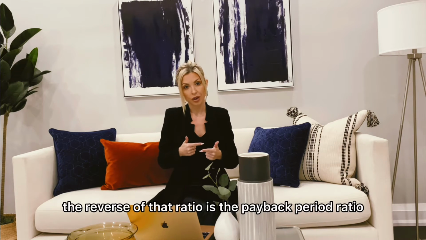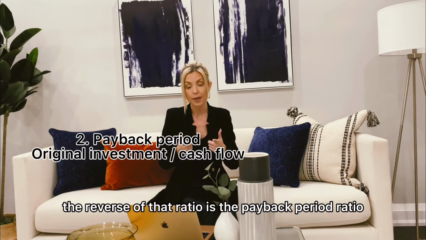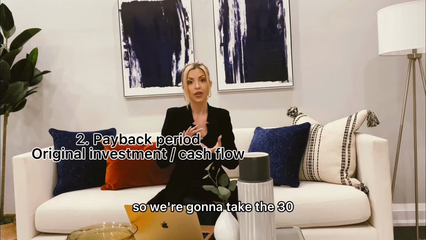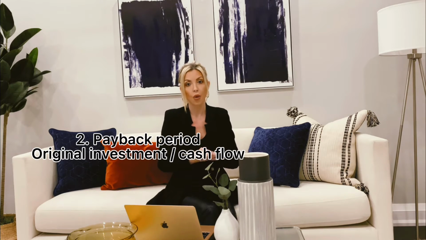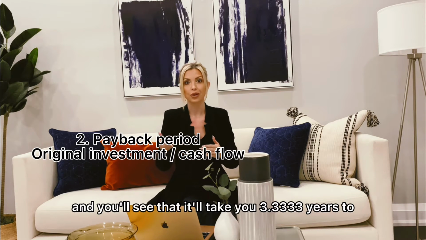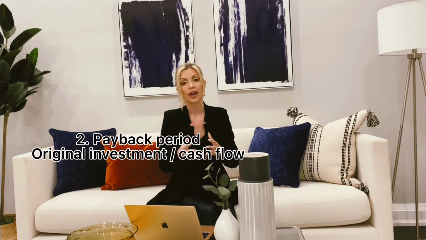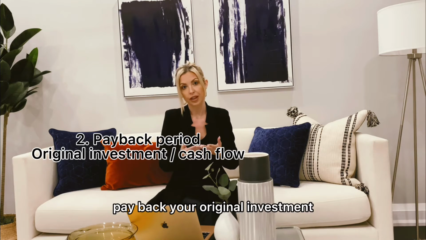The reverse of that ratio is the payback period ratio. So we're going to take the $30,000 that you've cash flowed in the year and divide that by $100,000, your original investment, and you'll see that it'll take you 3.3333 years to pay back your original investment.